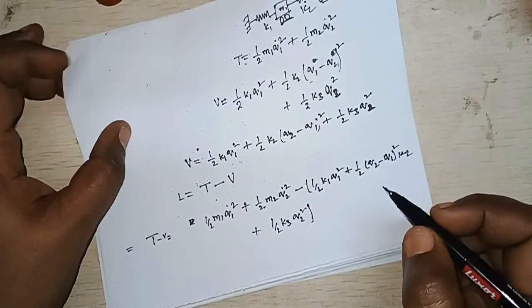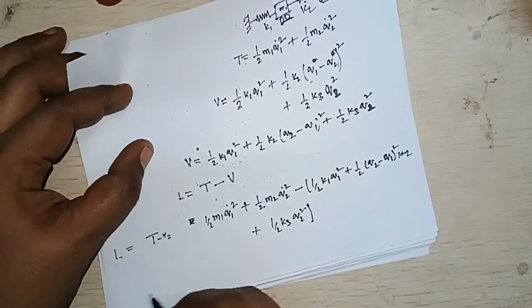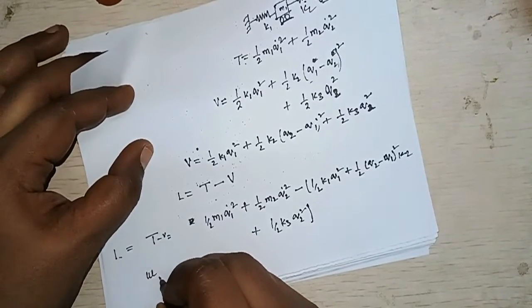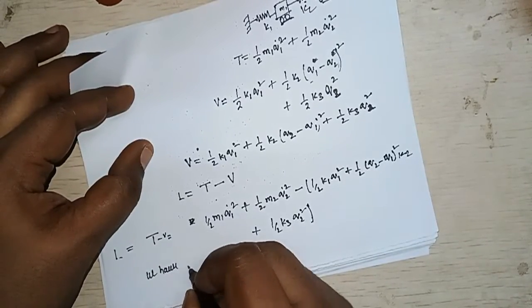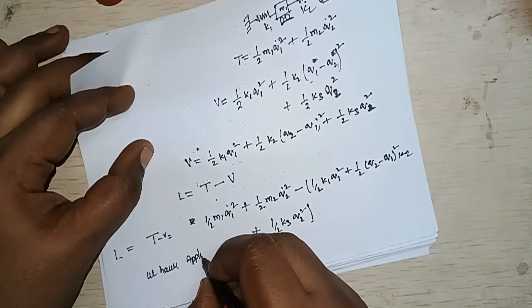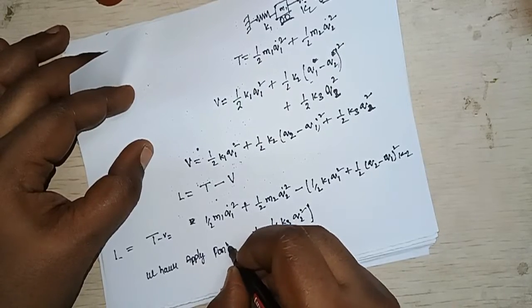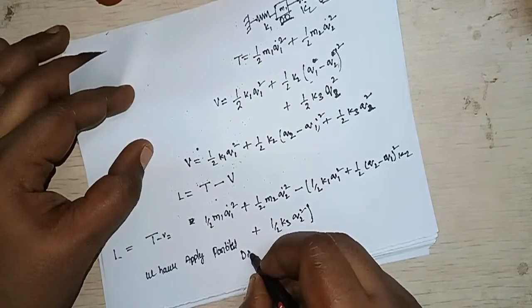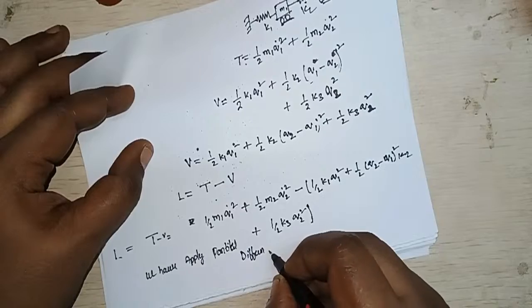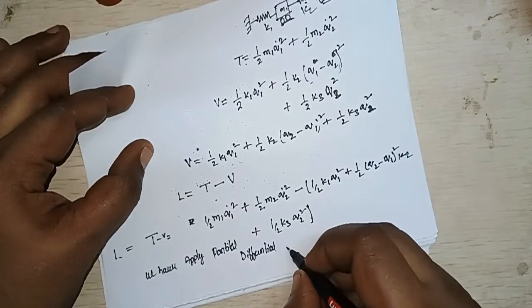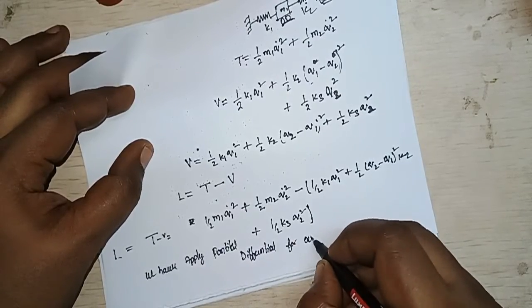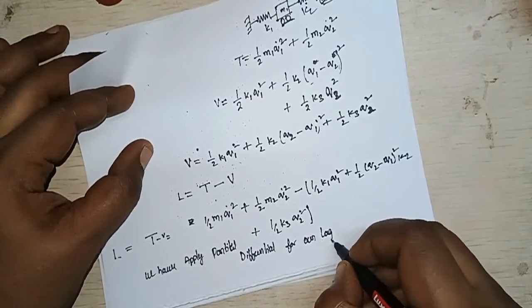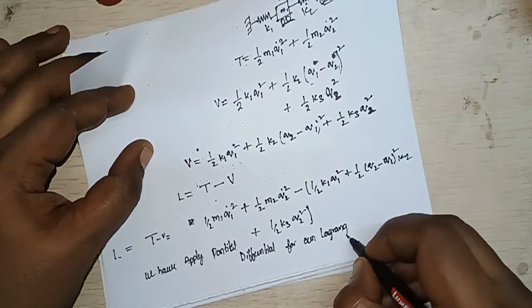And what we have to do? We have to apply partial differentiation to our Lagrangian function.